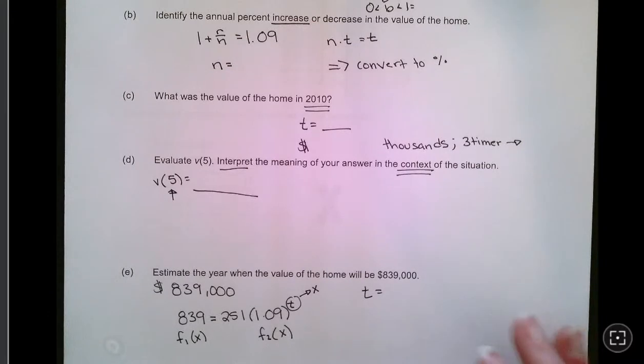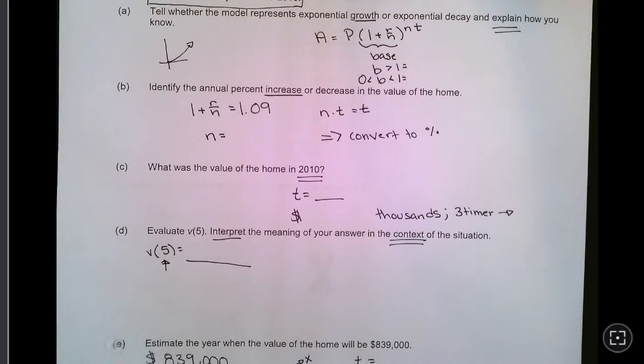At this point, if you want to pause, get through finding the rest of those answers here, go ahead and do that now.